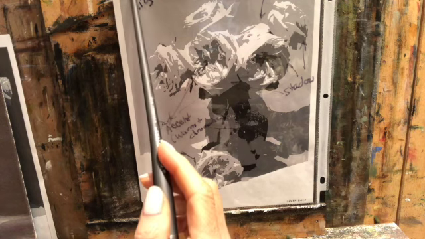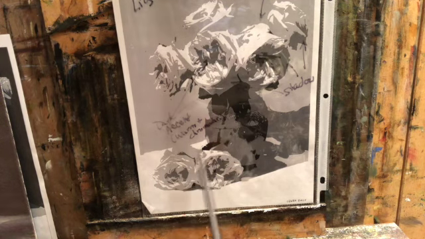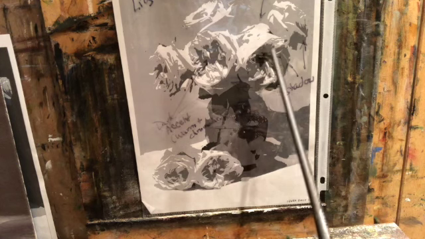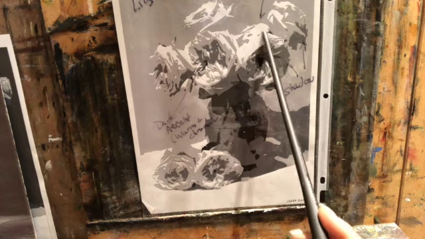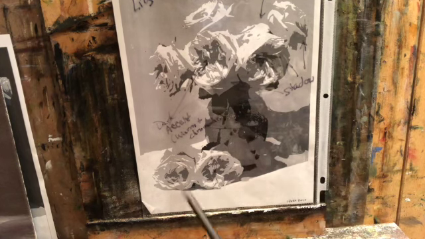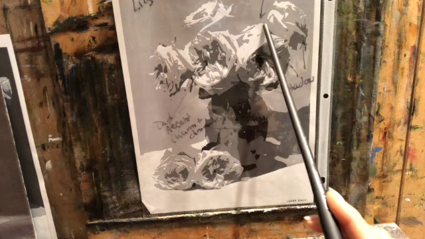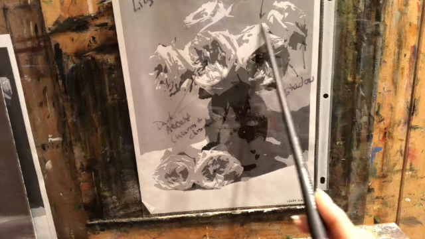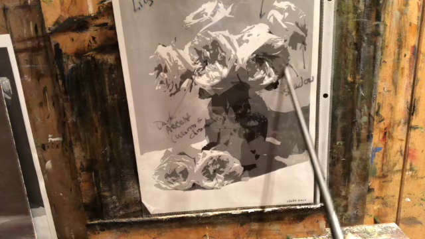But what we're doing on this one, say the light source is coming from here, where is the light source hitting? It's very easy to see there's a big chunk of light here. I'm not worried about petals at this point. I'm really looking for overall shapes of light and shapes of shadow.